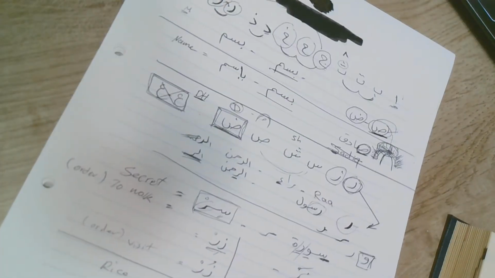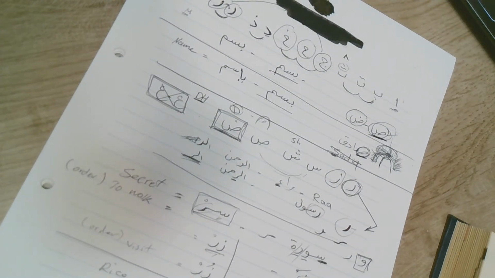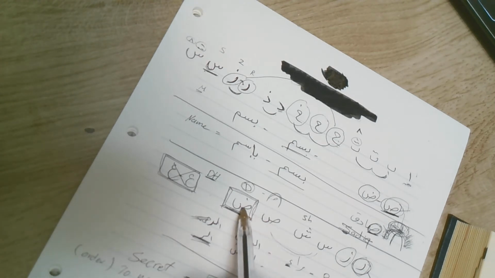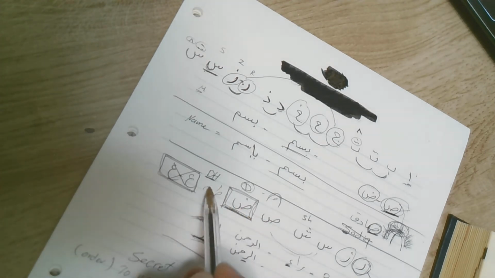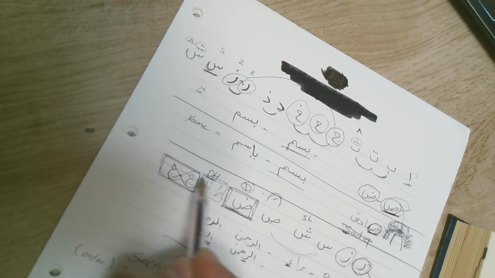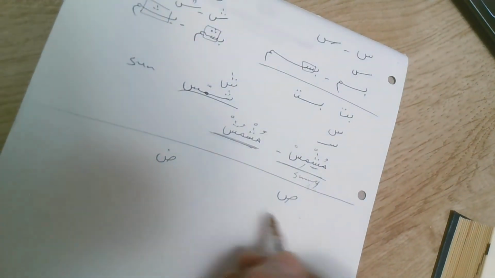Actually, I made a mistake here when I was talking about Ain Ghain. After Sad, Dhad, there is Thah, Dhah, then Ain Ghain. So we might talk about these two today. Sad, Dhad.